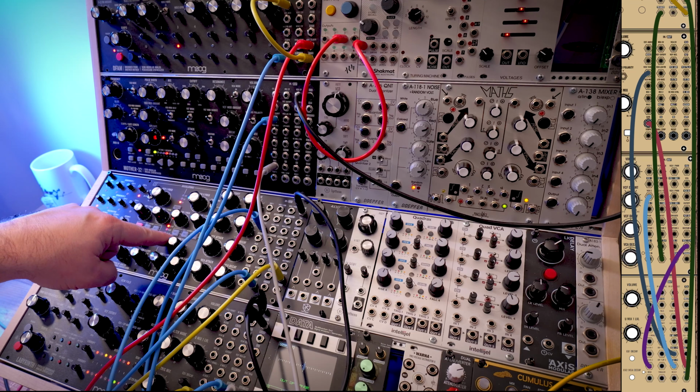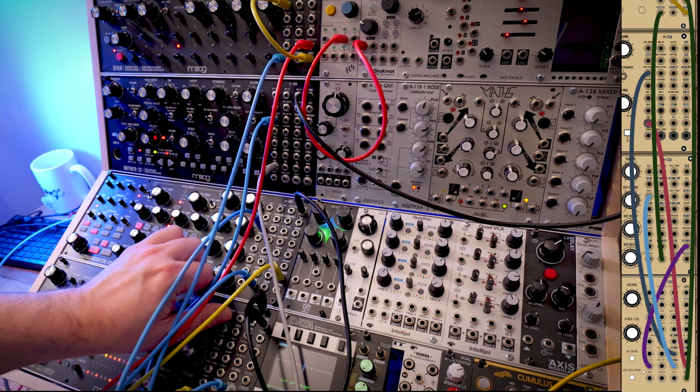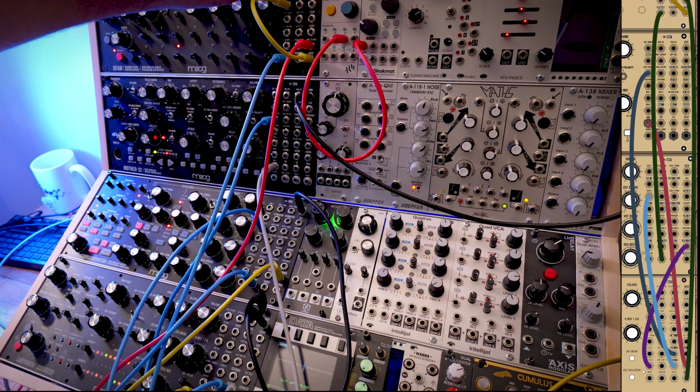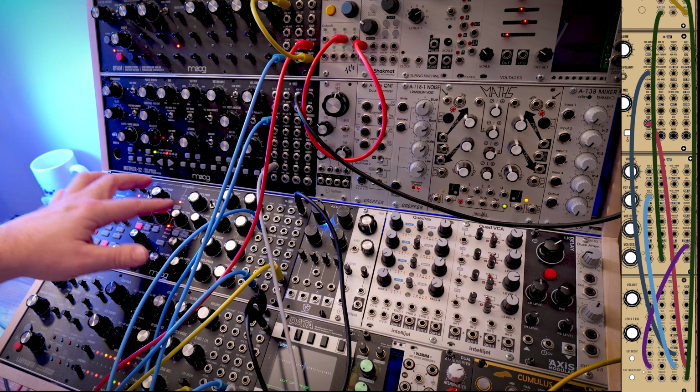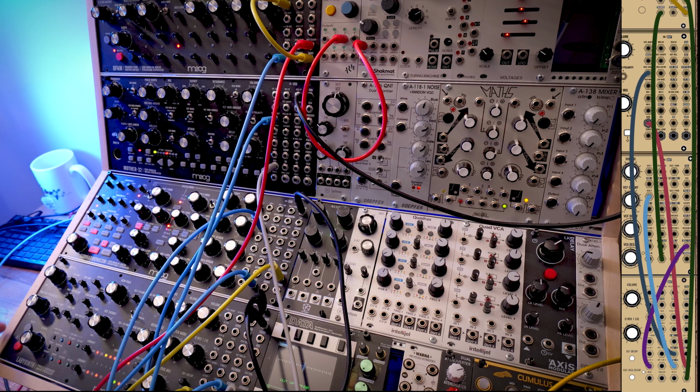So now I've turned off this oscillator. I'm going to turn down everything but the subharmonicon. And now this is not getting the CV from this, and it's only getting the CV from the Labyrinth.